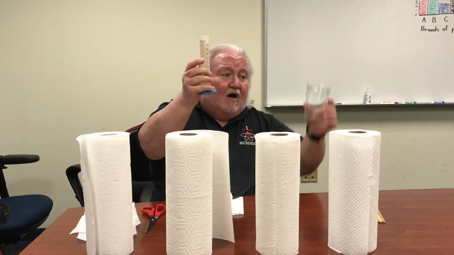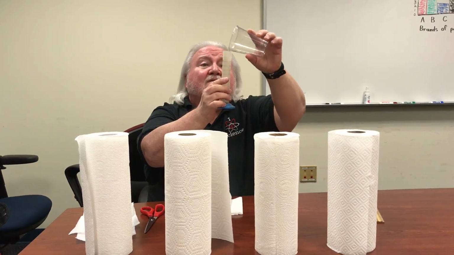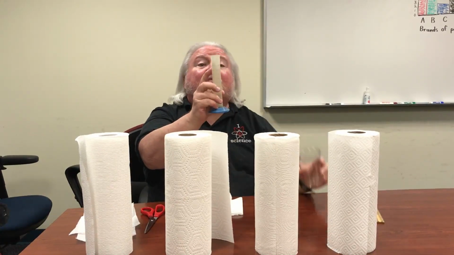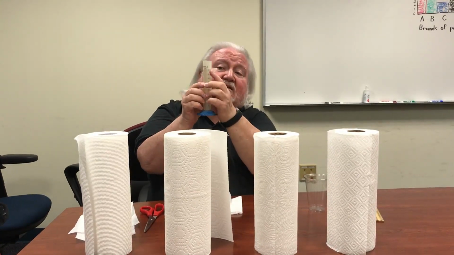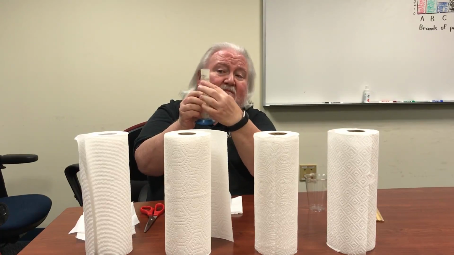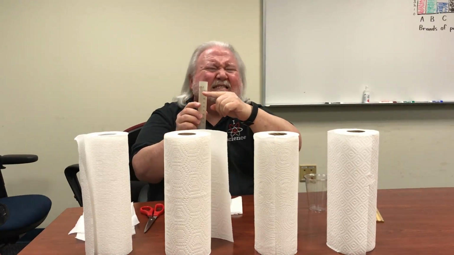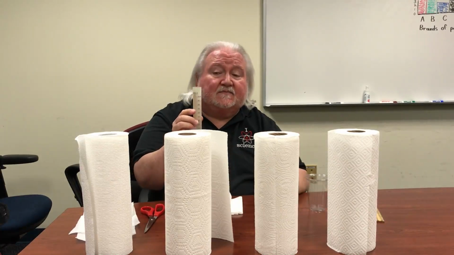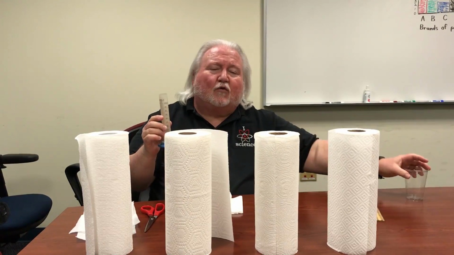So we're going to take the water. We're going to use our 50 milliliter graduated cylinder and fill it up to 50. Remember, when you read a graduated cylinder, the bottom is a little curved, and that curved bottom, what we call the meniscus, is what you read. So you have 50 milliliters of water. You're going to put your reserve water out of the way.